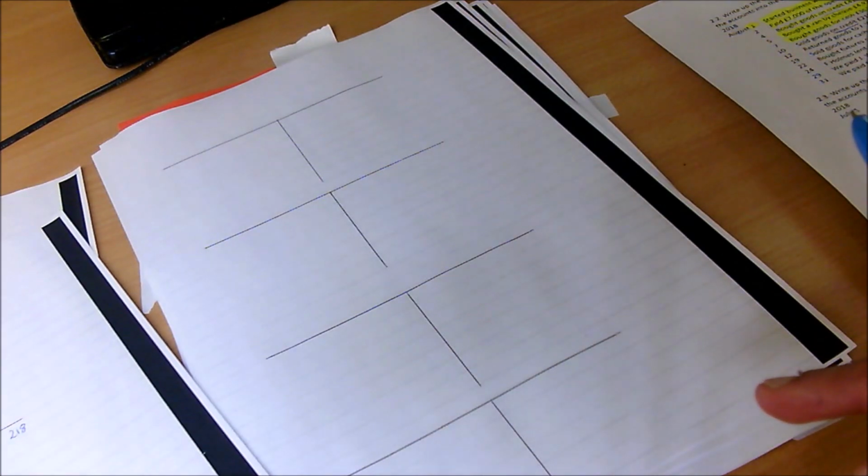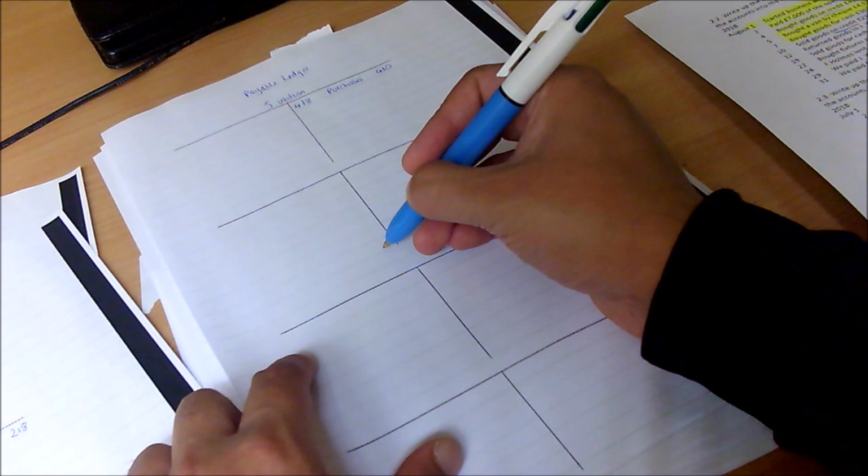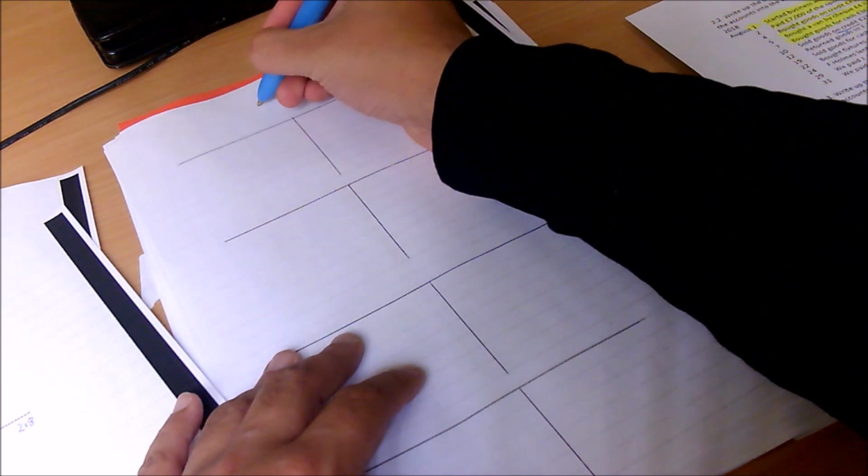Now the trade receivable has to go into the separate ledger. So I'm just going to make the separate ledger here, the receivable ledger.